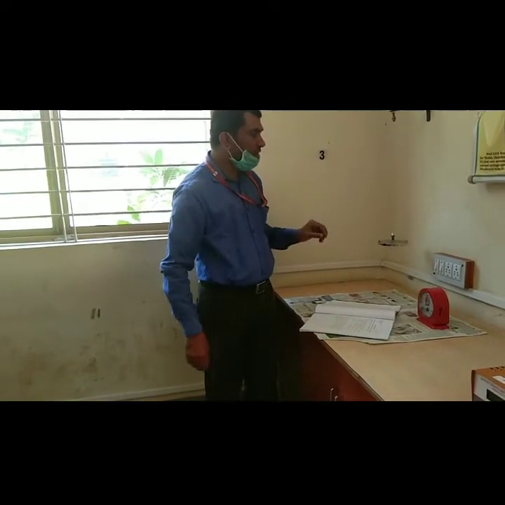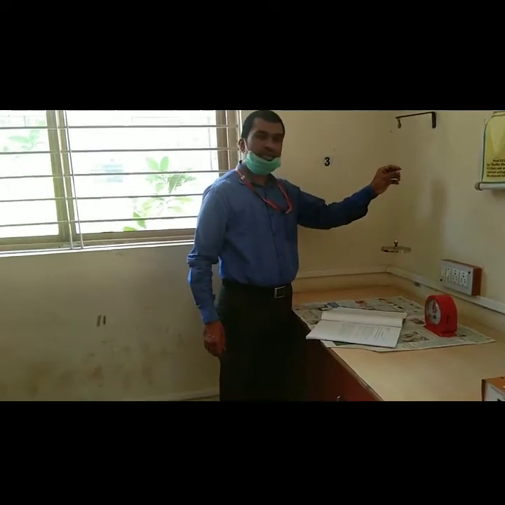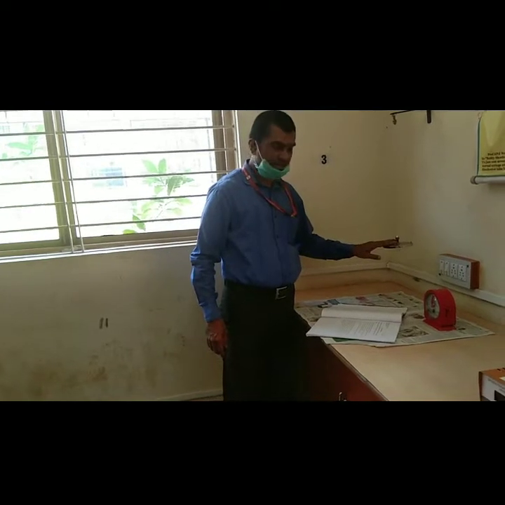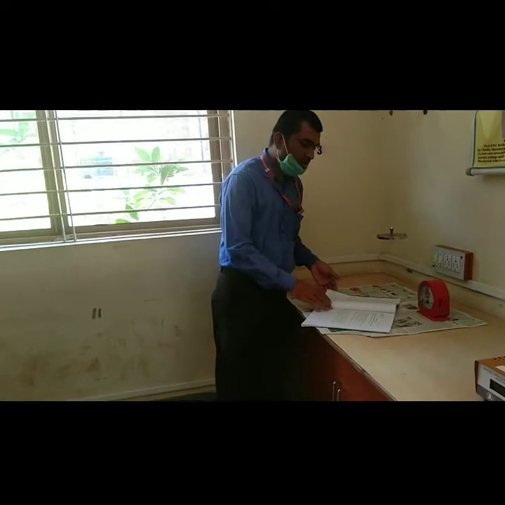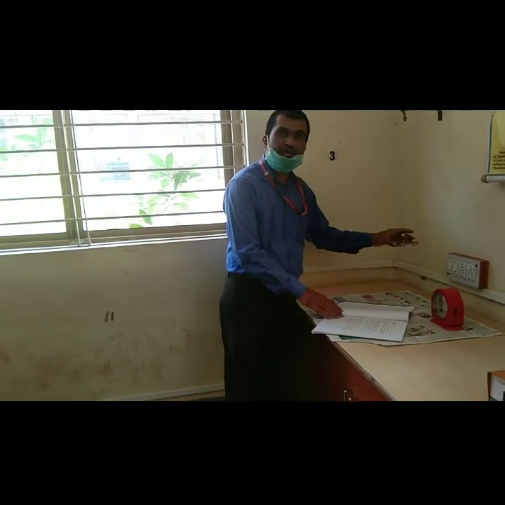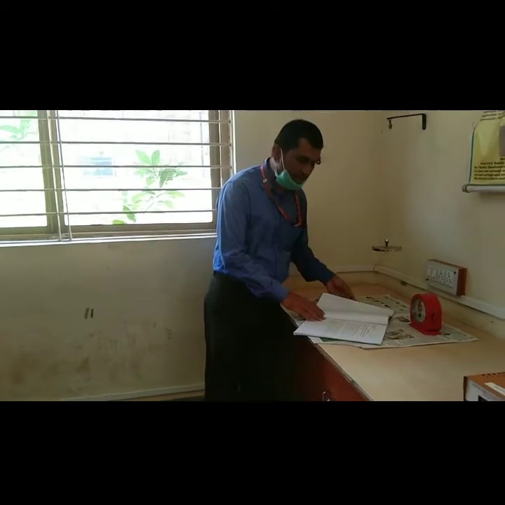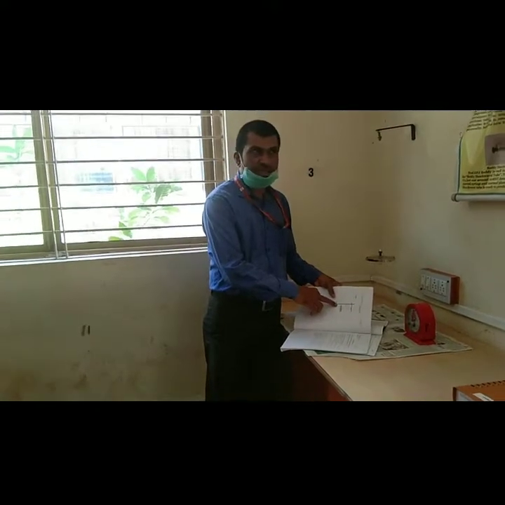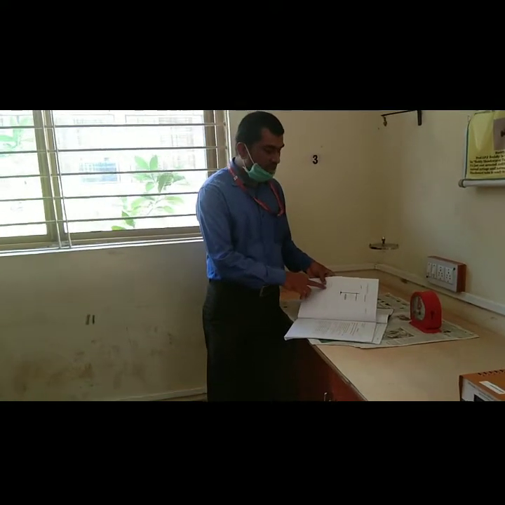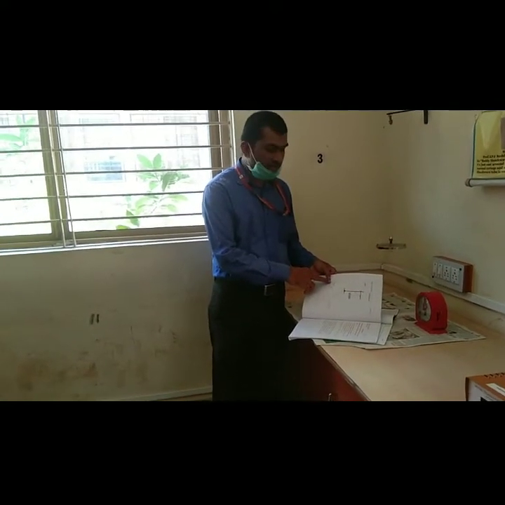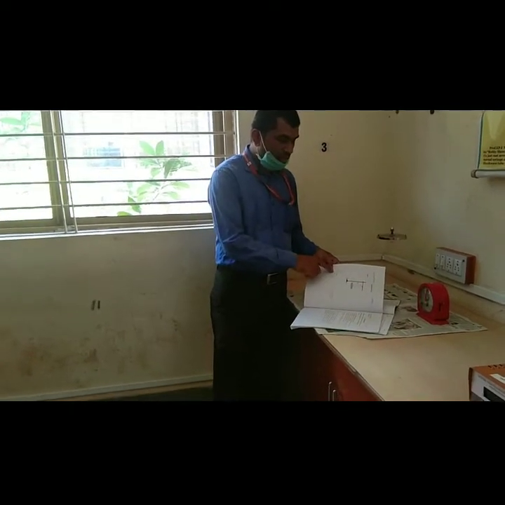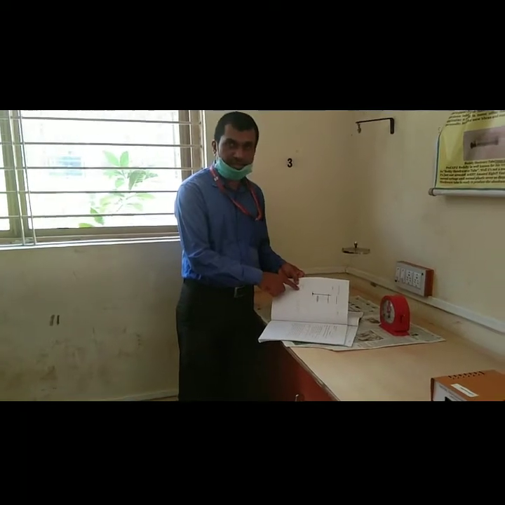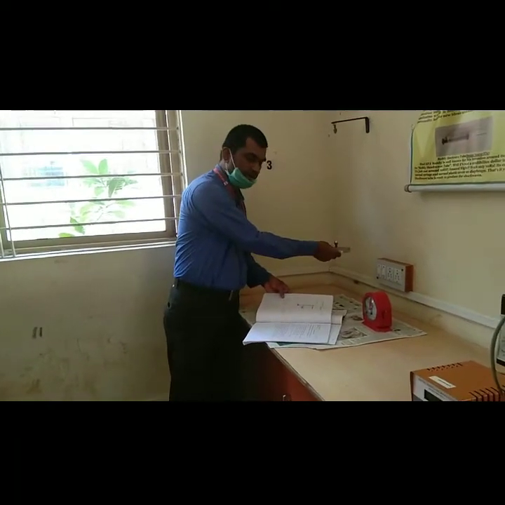Now our aim is to determine the modulus of rigidity of this wire and the moment of inertia of the circular disc. For that, I will explain the procedure and how it can be performed. You can see the diagram for this experiment, and two formulas are required. One is I is equal to m r square by 2, where m is the mass of the disc and r is the radius of the circular disc.